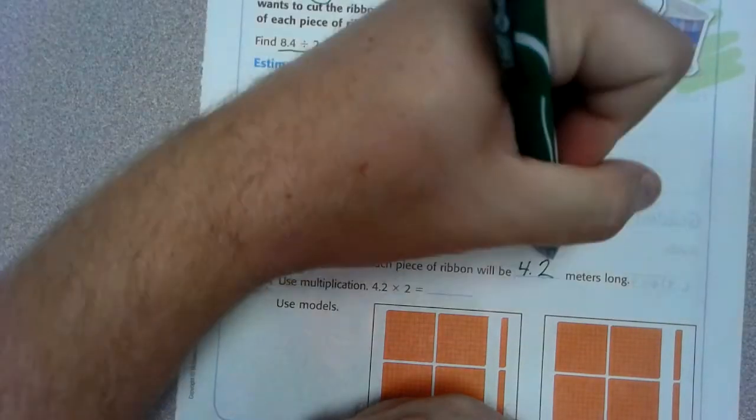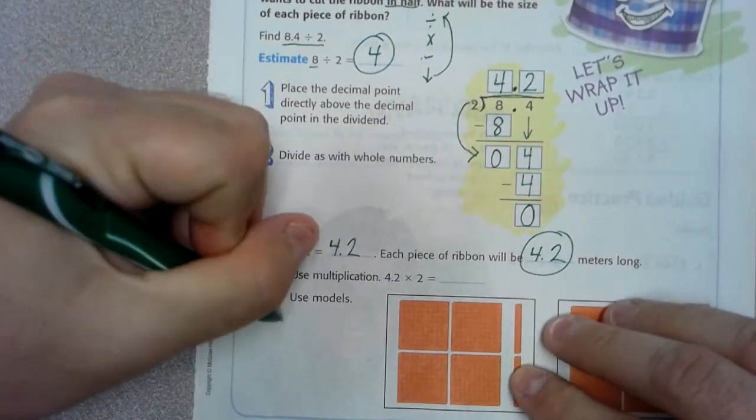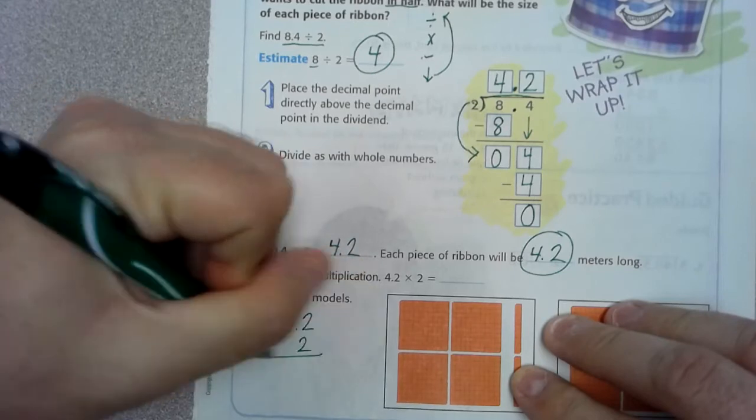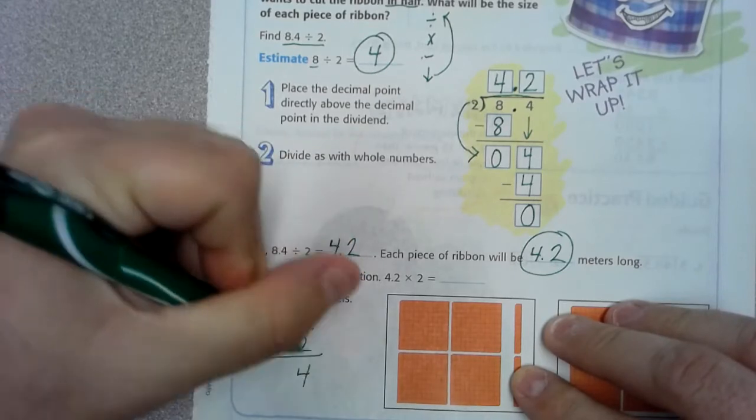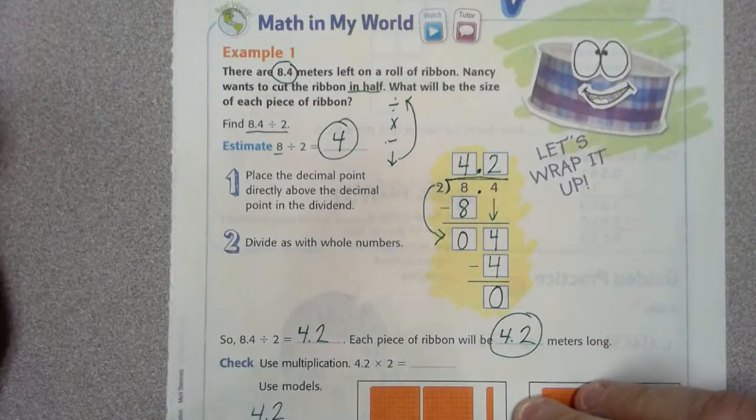And you see that was pretty close to our estimate right here, so that we know that we're fairly correct, all right? And they want you to use models down there, but I'm not going to make you use models to do that. I mean, you could simply just say, well, 4.2 times 2, well, that's 8. We have one decimal place, and well, that's the original 8.4 to check it, okay? Next page.